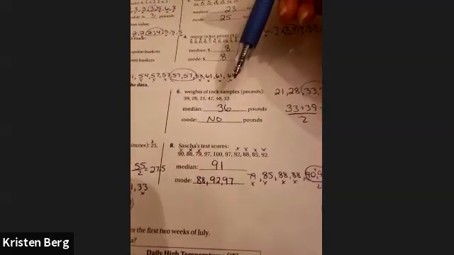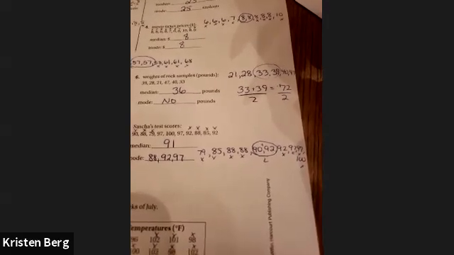Weights of rock samples. You're supposed to, again, put them in least to greatest order. Then you found here that there are 2 middle numbers. So again, what you should have done is added these 2 numbers, which would have been 72, and then divided by 2. So you have a calculator to do that. So 72 divided by 2 would have given you 36. So that would have been your median number, your middle number. And then was there any mode here? No, there was not. So then you go on to this next one.